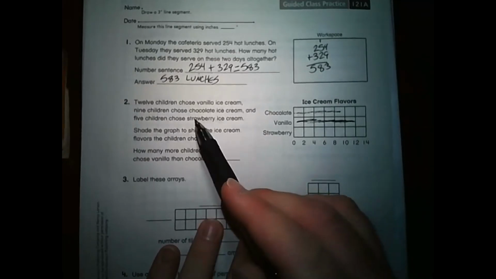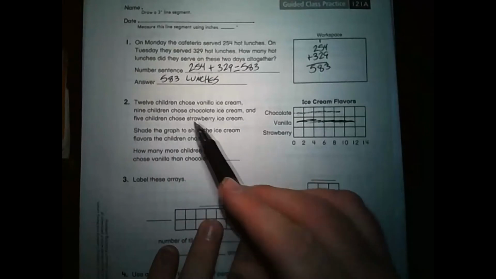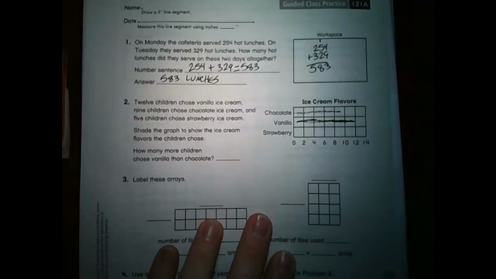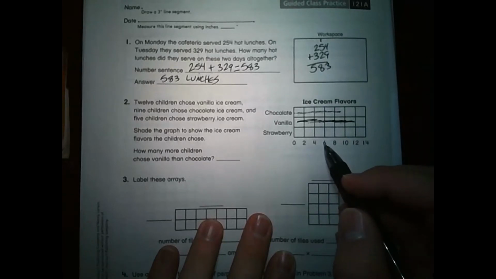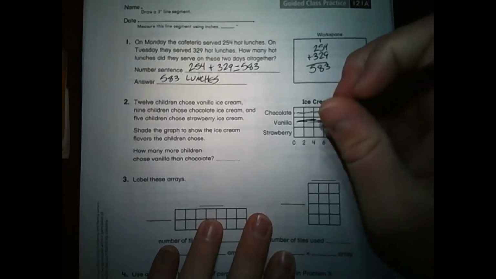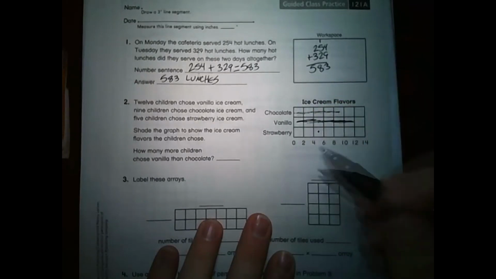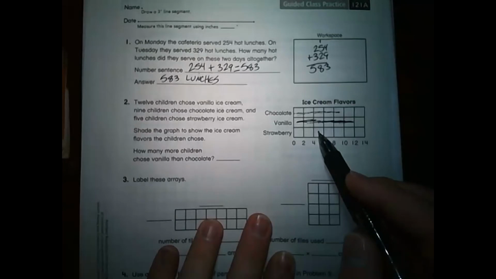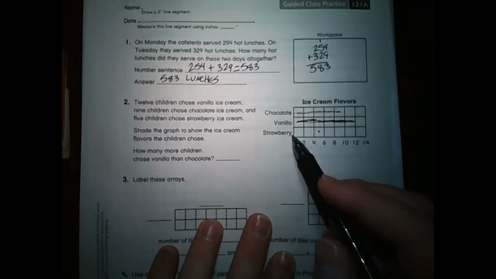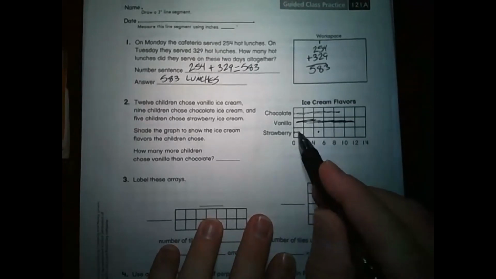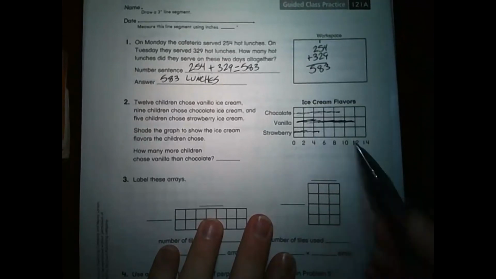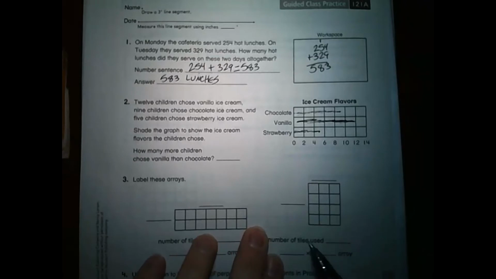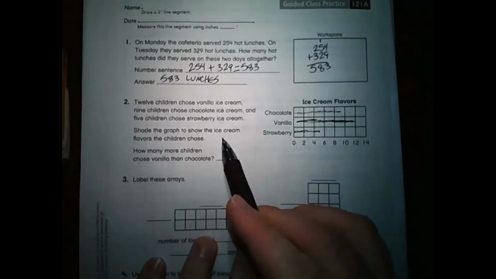And we're going to do something similar with strawberry, because it says 5 children chose strawberry, but there is no number 5 down here. Instead, I'm going to look for the numbers 4 and 6. And I'm going to put a little dot right here in that box in between the two to show that is where the bar for my graph is going to stop. Okay? And that's going to show me that 5 children liked strawberry ice cream. Okay, so we've shaded the graph.